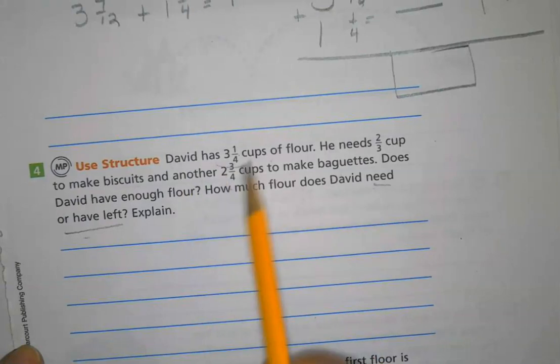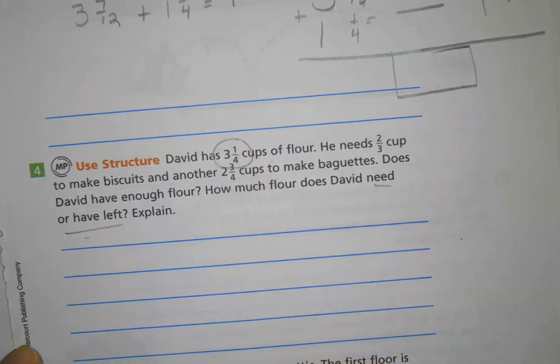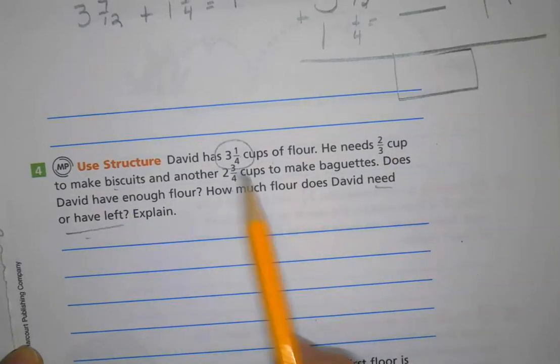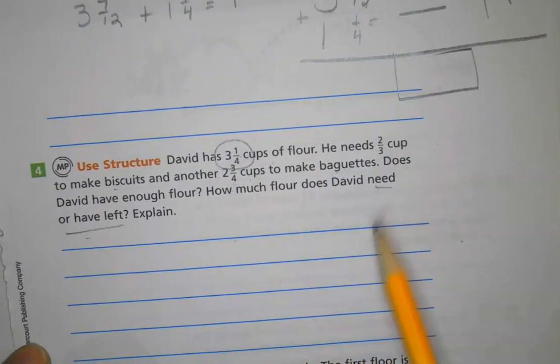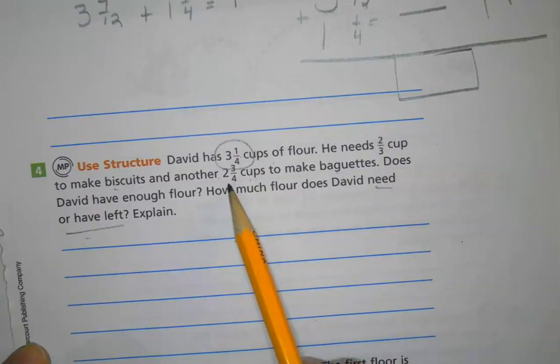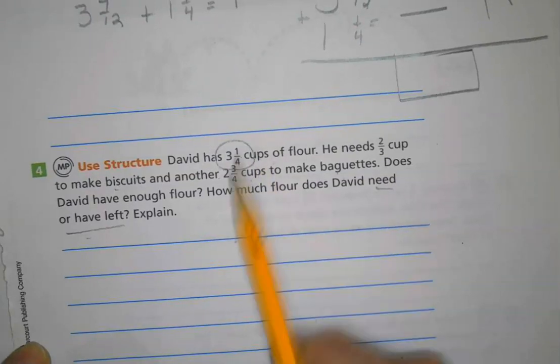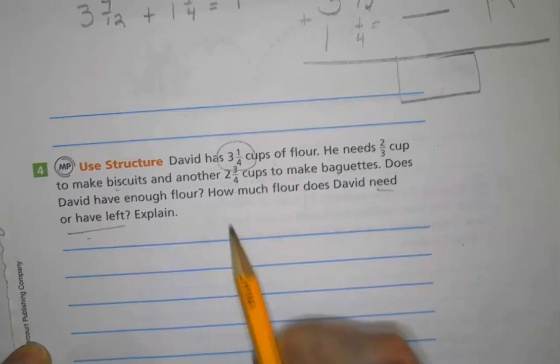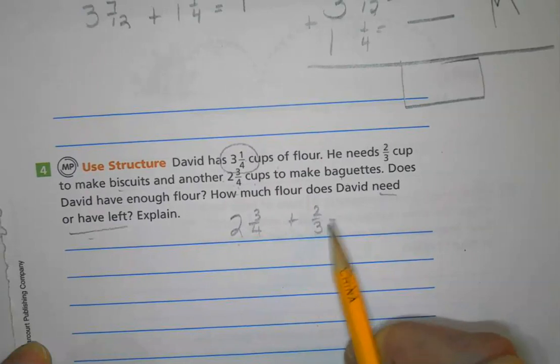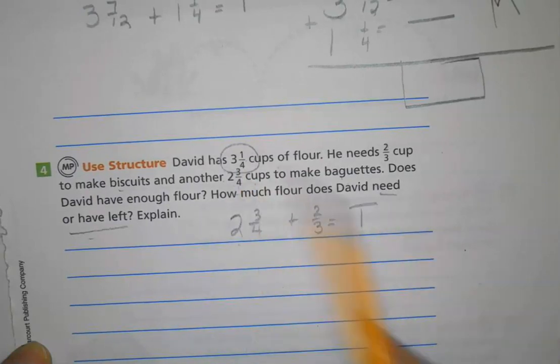Well, we know that David has 3 1/4 cups of flour. He needs 2/3 cup to make biscuits and another 2 3/4 to make baguettes. So I'm going to do a comparison here. I'm going to add together 2 3/4 and 2/3 to see if it equals 3 1/4. So I want to combine these two amounts and then compare that total to 3 1/4 to see if it's enough.